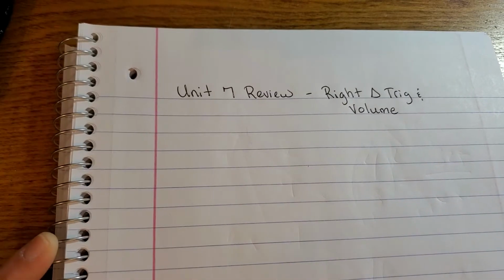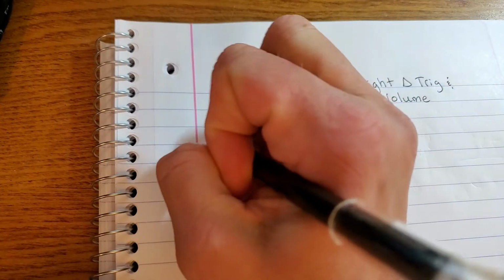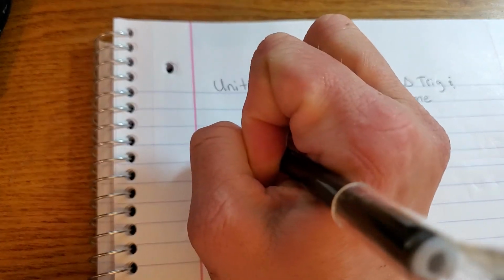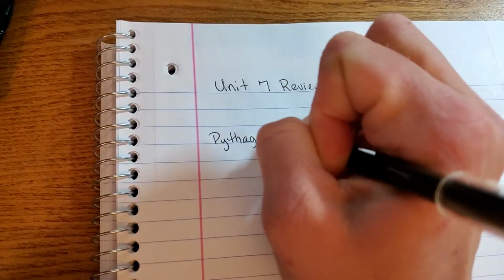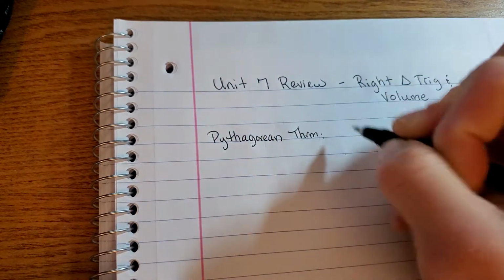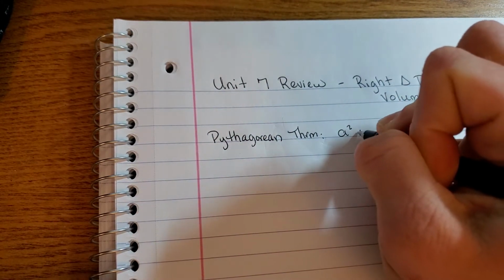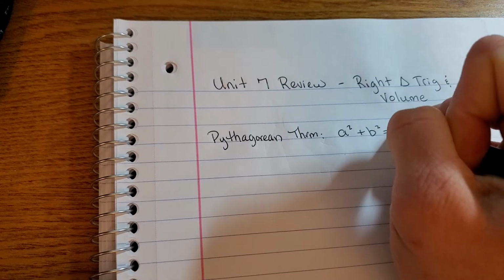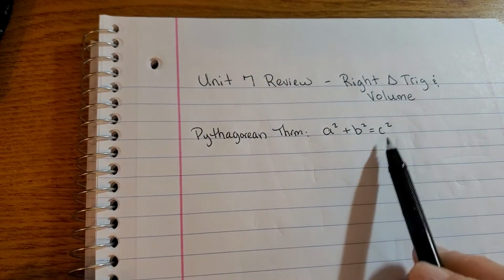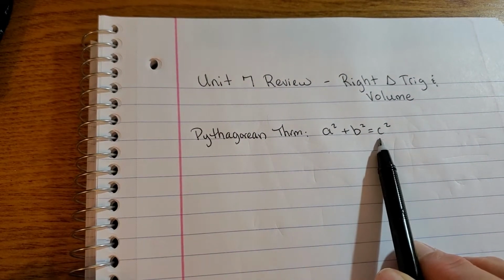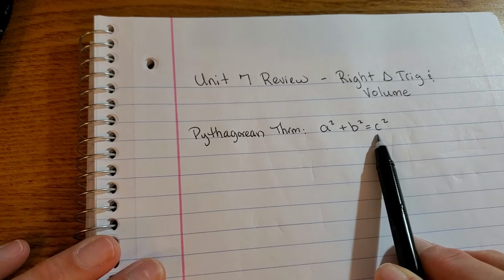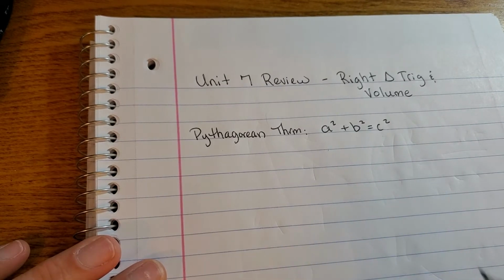All right, so let's start off at the first thing we learned, which was the Pythagorean theorem. Remember, that is a squared plus b squared equals c squared. C is always our largest side, and it's always the side across from the right angle.